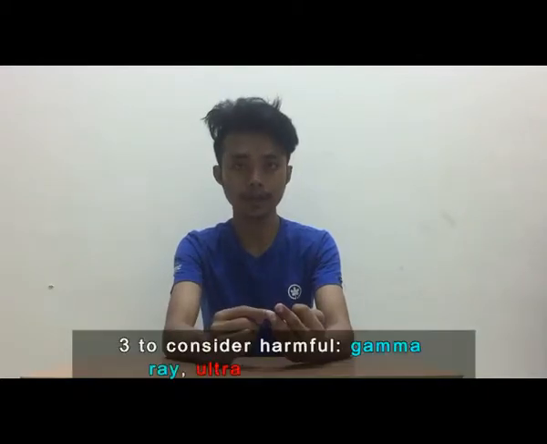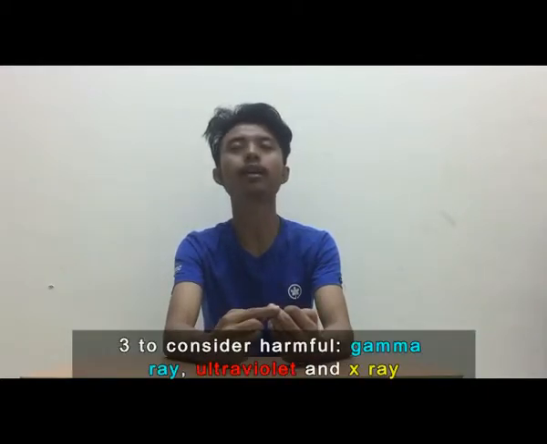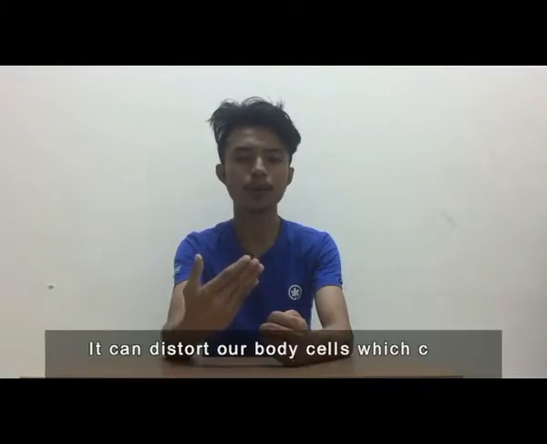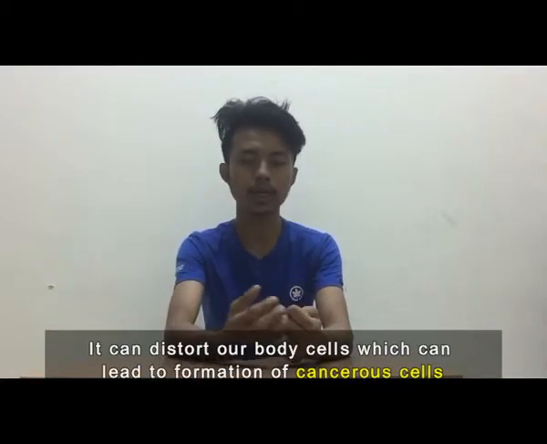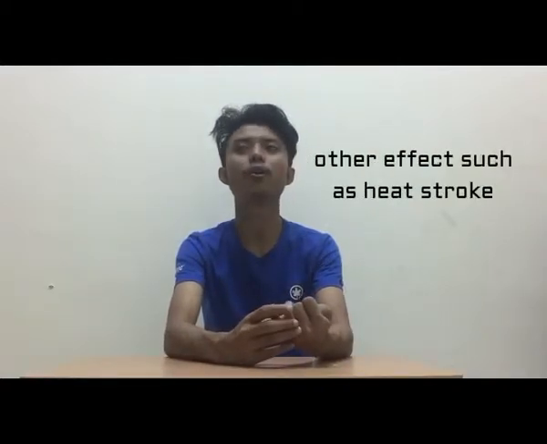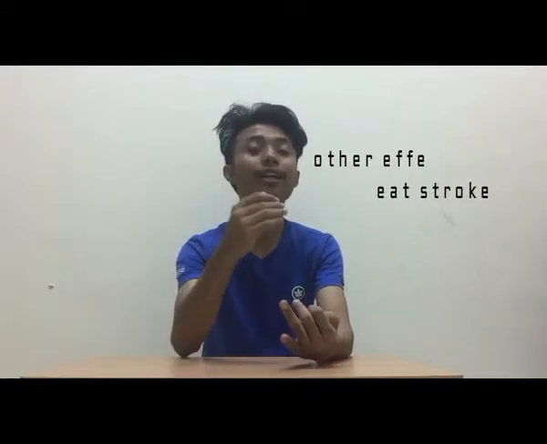There are many wavelengths that we know of, but there are three considered to be dangerous. The main three are gamma ray, ultraviolet, and last but not least, X-ray. These three are considered dangerous because if too many of these wavelengths affect our skin, they will cause diseases such as cancer or other problems such as heat stroke.